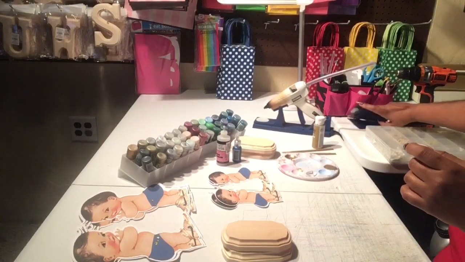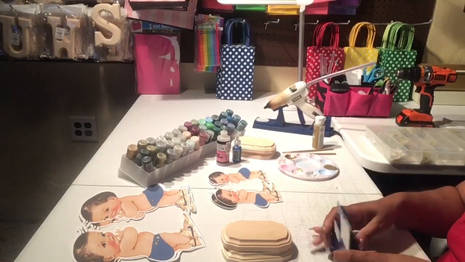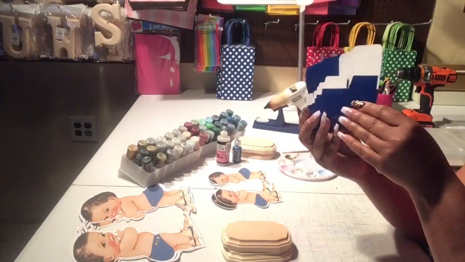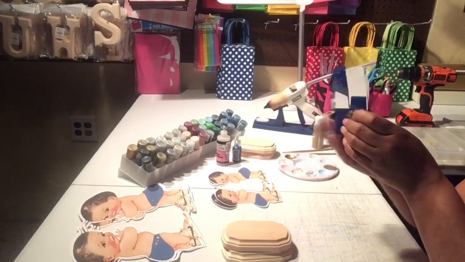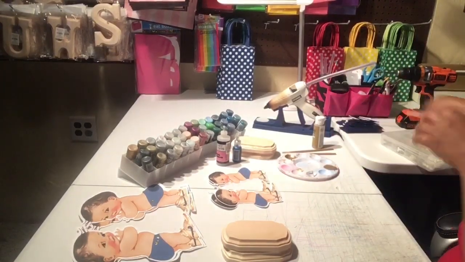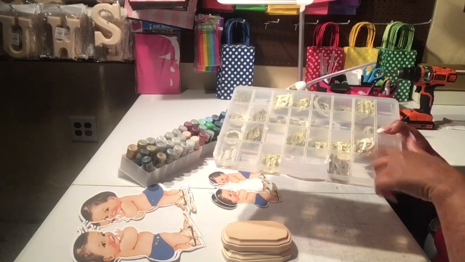Then next we need the royal blue boxes, 2x2 cardboard boxes. And then we need the letters for the name.